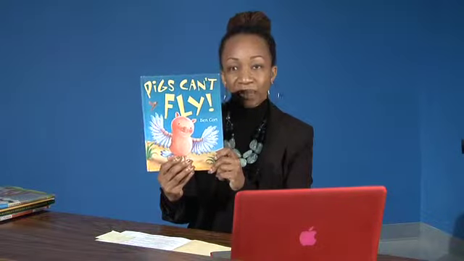Another example are folk tales. Thunder Rose, which is an example of a tall tale. And Pigs Can't Fly, which is a type of fantasy. So all of those are examples of literary texts, and all of those types of texts are found on the 3rd grade OAA.